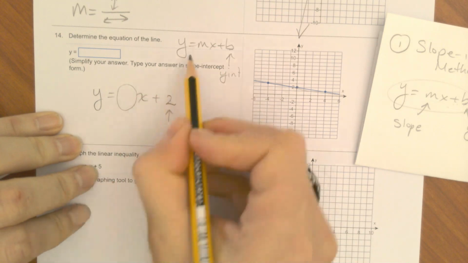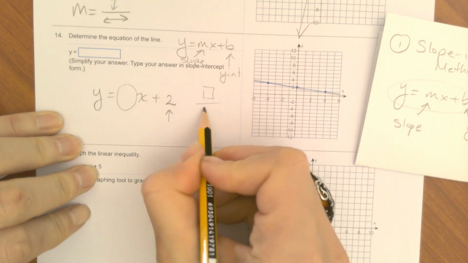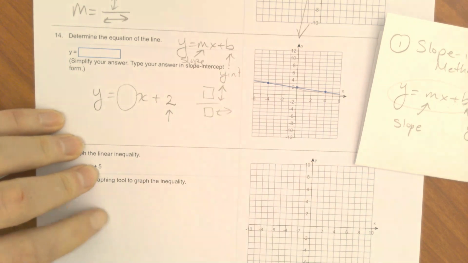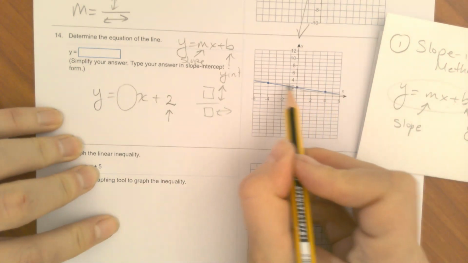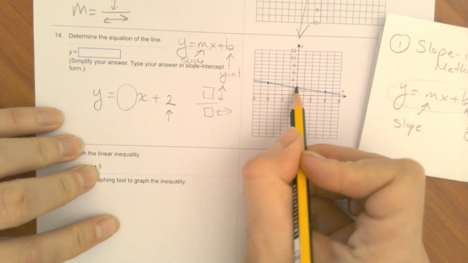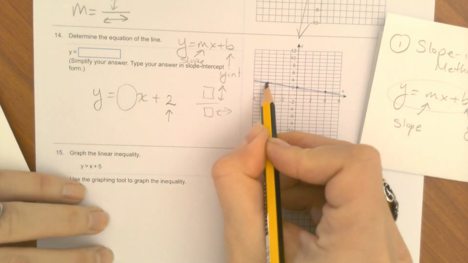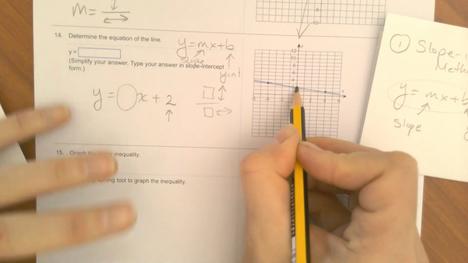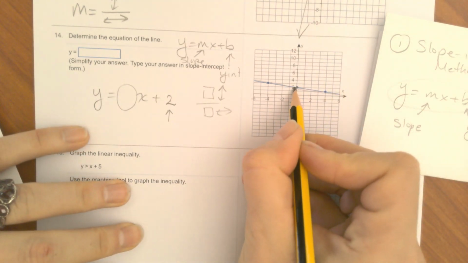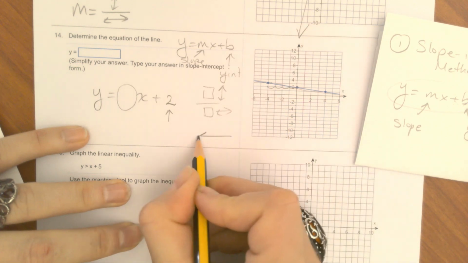Now to find my slope, because m is the slope, I have to have two numbers. The top tells us about up and down, and the bottom tells us about left and right. They give us 3 points here, and you can choose any 2 points you want. So let's choose this one and this one, and I'm going to go from this point to this point. But you can go from this point to this point, it doesn't matter. You just have to travel from one point to the other point. So I'm going 1, 2, 3, 4 this way.